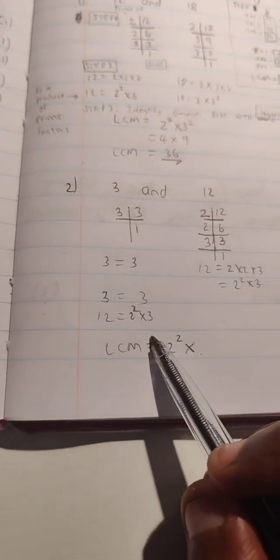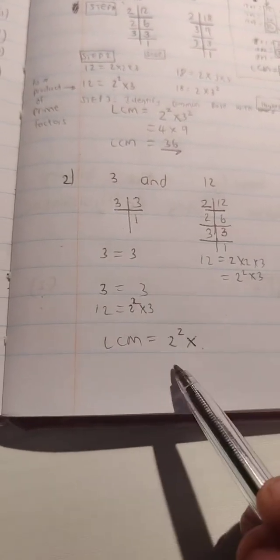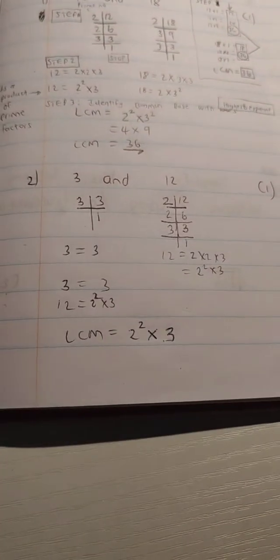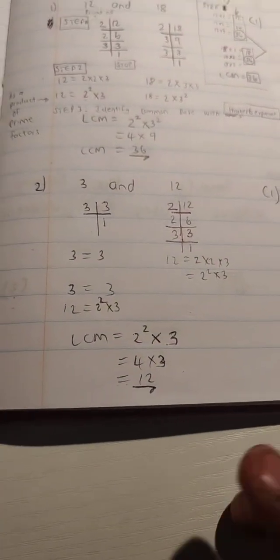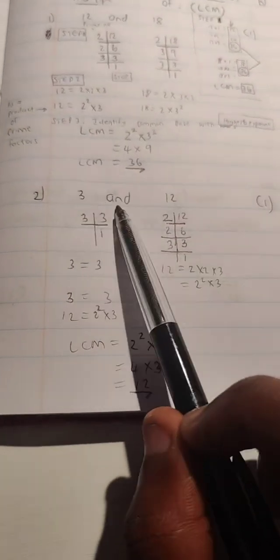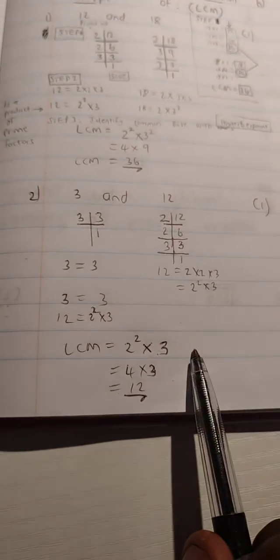Then we go to base 3. Base 3 is common, but the base with the highest exponent is simply 3. So then 2 squared times 3, that is 4 times 3, which gives us what, guys, for our LCM? It is 12. So that is the lowest common multiple between 3 and 12 using the ladder method.